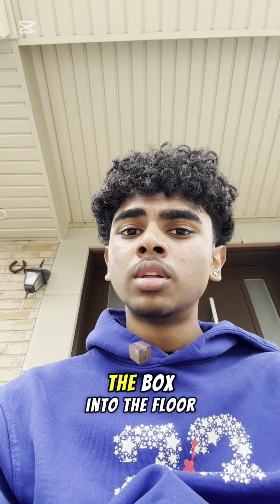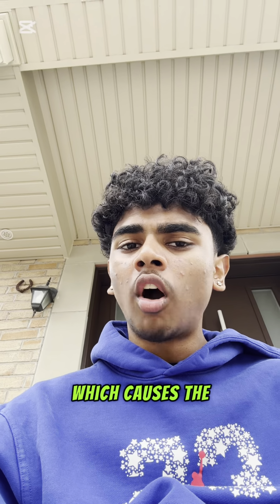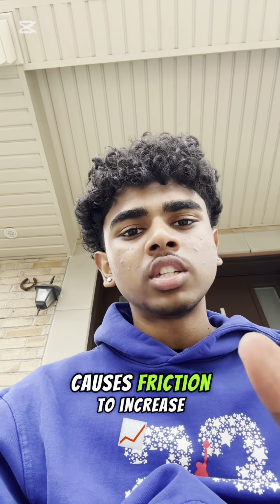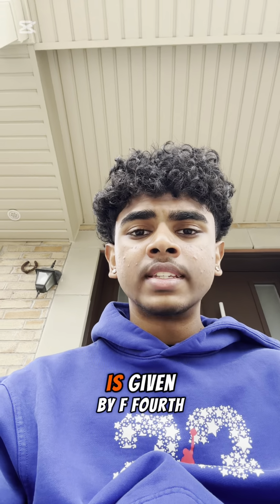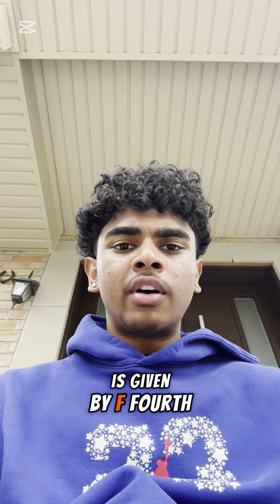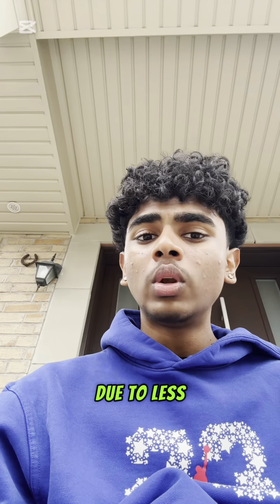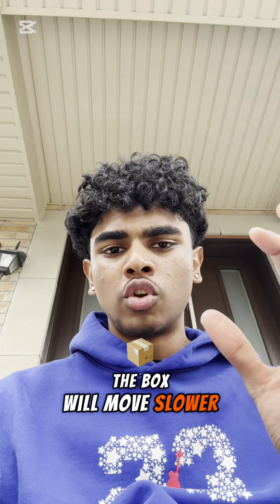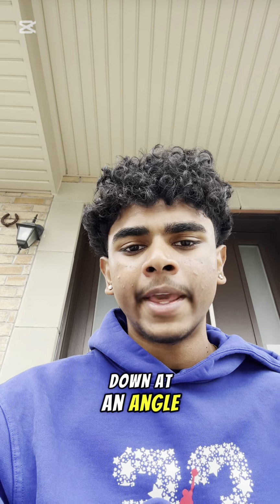Since the vertical force is given by F sin θ, there is more vertical force, which causes the normal force to increase. An increasing normal force causes friction to increase through F_f = μN. Since the horizontal force is given by F cos θ, there is less horizontal force. Due to less horizontal force and more friction, the box will move slower and become harder to slide across the surface if it is pushed down at an angle.